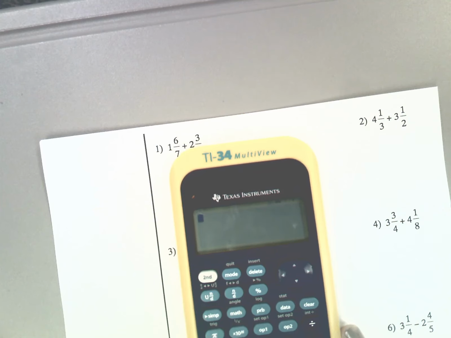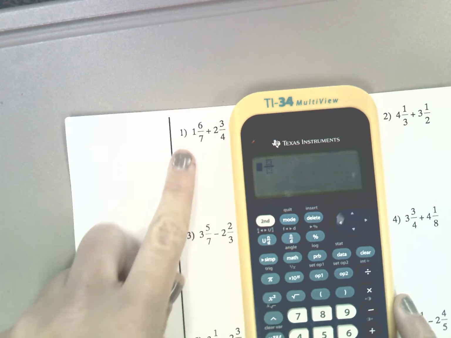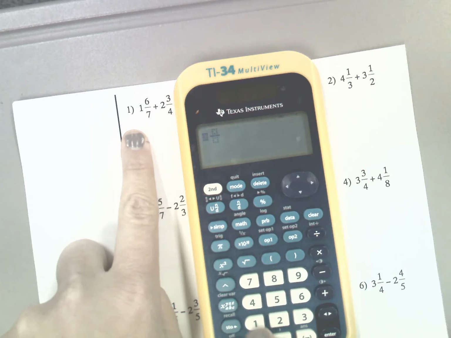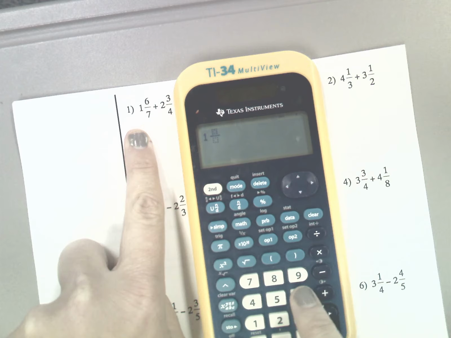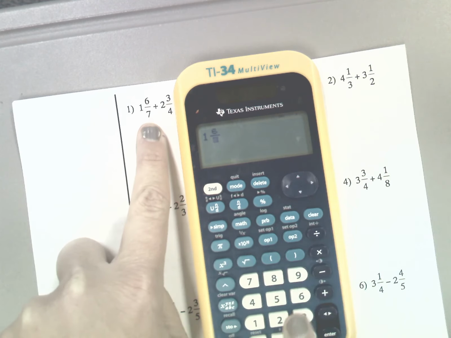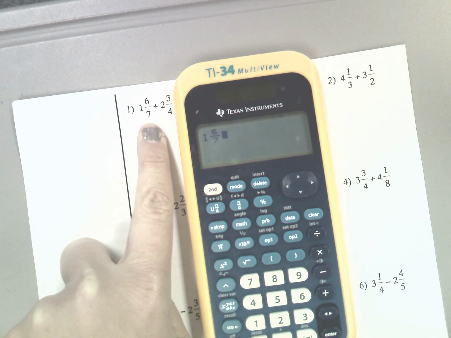Okay, with my calculator, I'm going to press this button right here. See how it pops up 3 little squares? I'm going to use that to put in the first one. So my first number is going to be a 1. And then I have to press the arrow over button, 6, down arrow button, 7. And then I have to press over arrow to get off of that fraction.